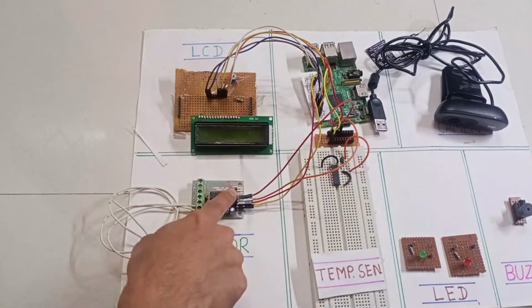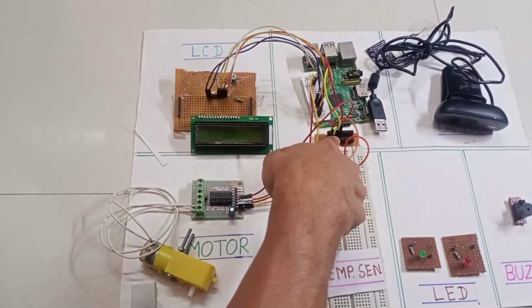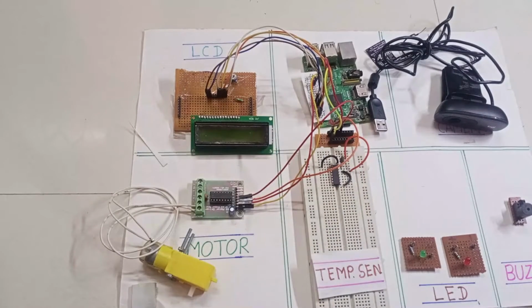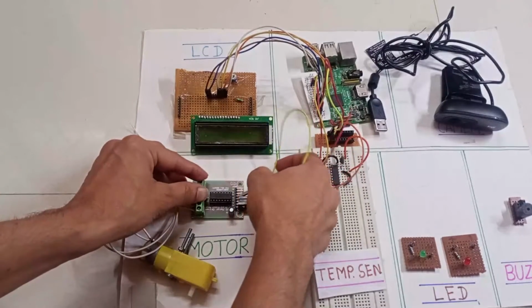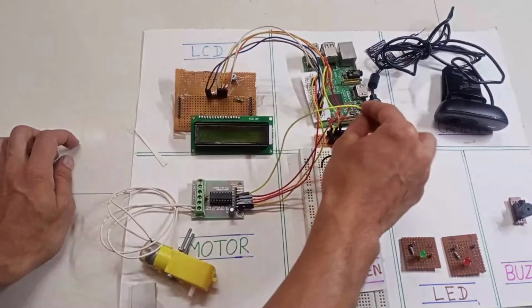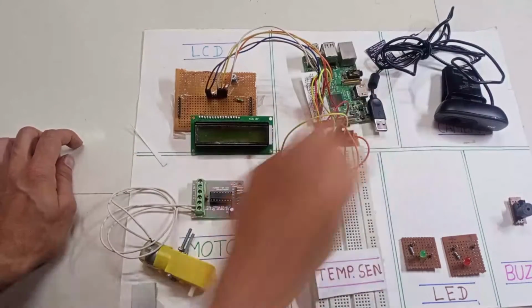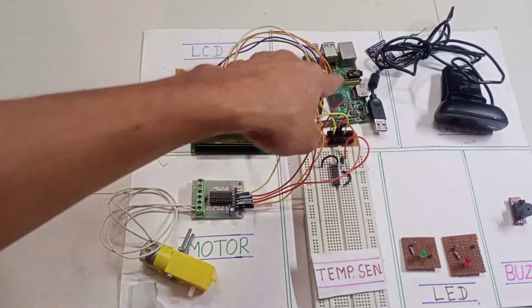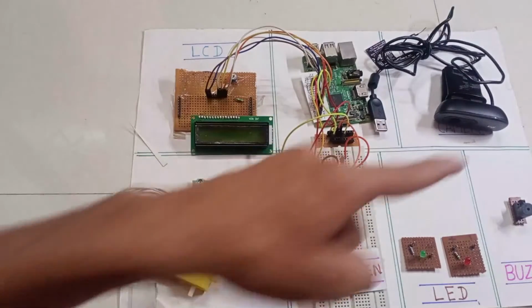Now the last pin of the motor driver IC should be connected to the ground pin, the common ground pin. So take the last pin again here and connect it to the common ground pin. In this way we have completed the circuit part of the motor driver IC.